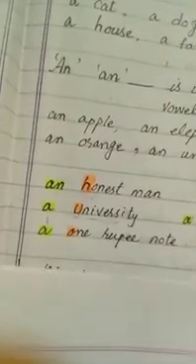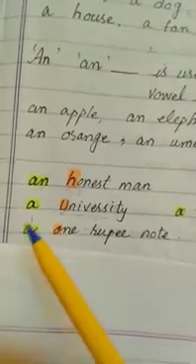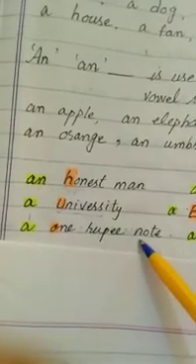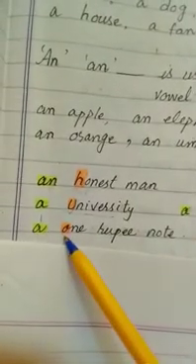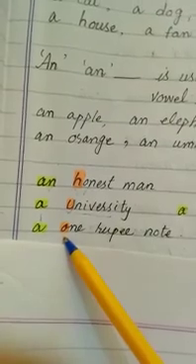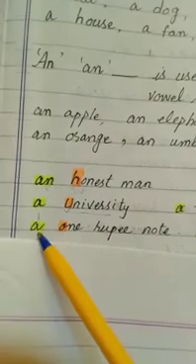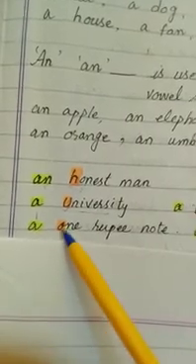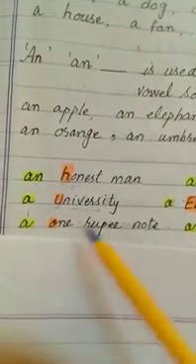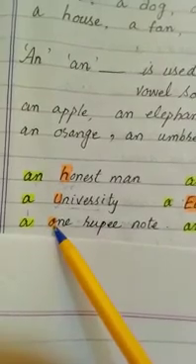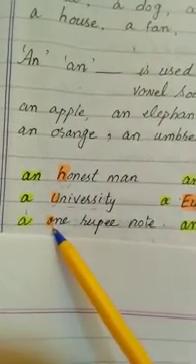Here in this example, you can see a 1 rupee note. O is a vowel, but this O is not producing a vowel sound here. That's why I put a before this sound. A 1 rupee note. There, O is producing a consonant sound.